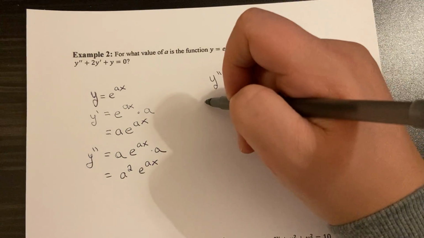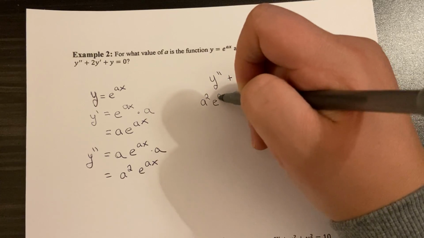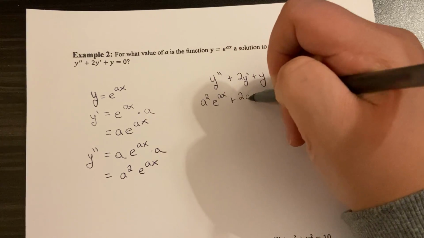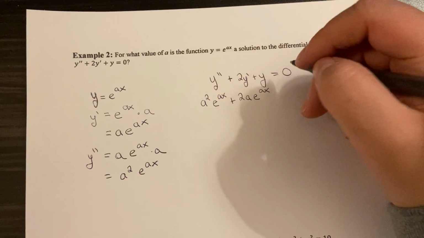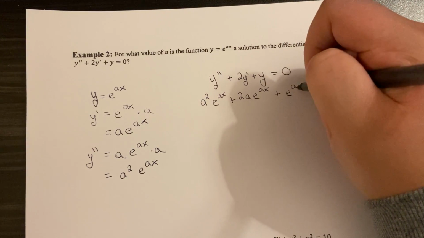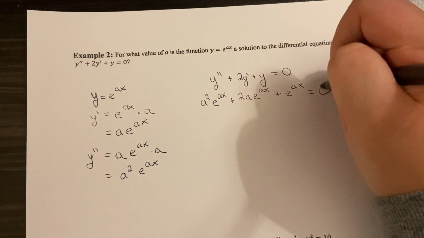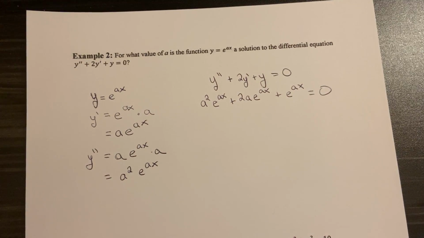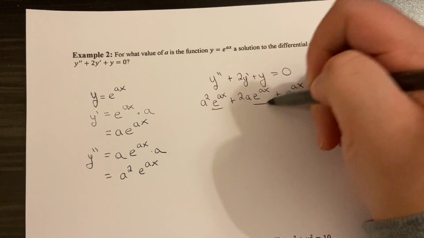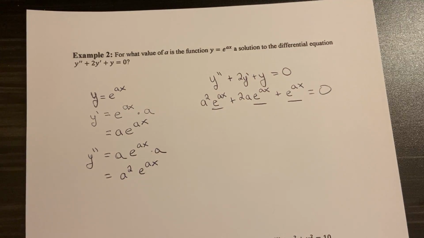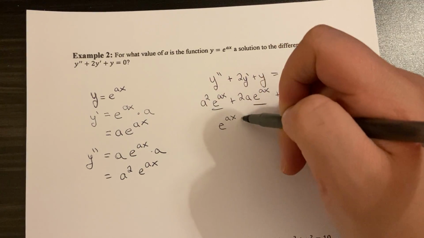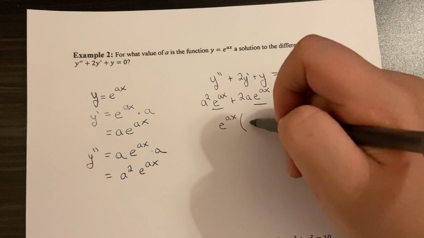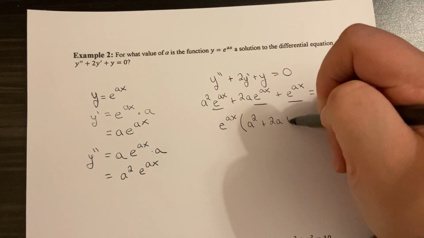So I would have a squared e to the ax plus 2a e to the ax plus e to the ax equals 0. Okay, so the easiest thing to do, if you guys notice, they all have e to the ax in them. So I could factor out that GCF, and I'd be left with a squared plus 2a plus 1.